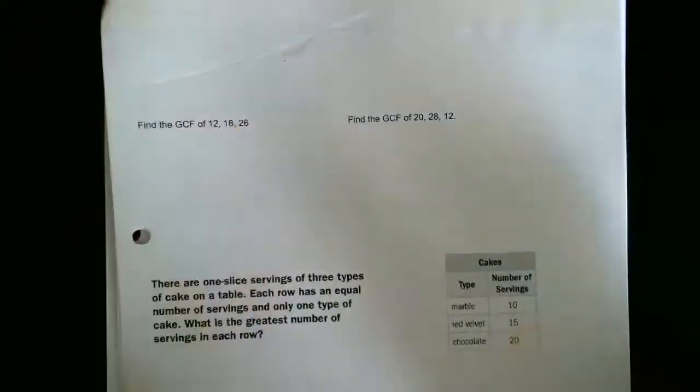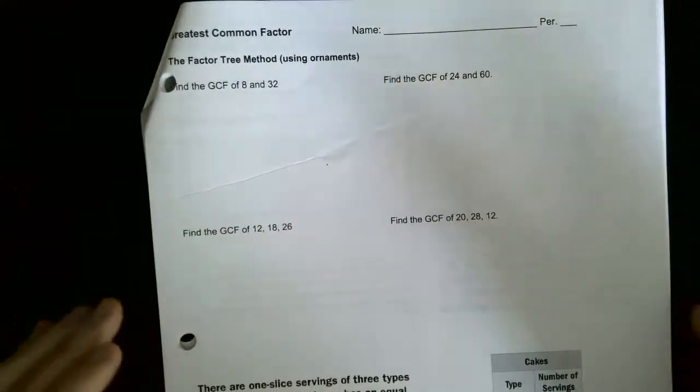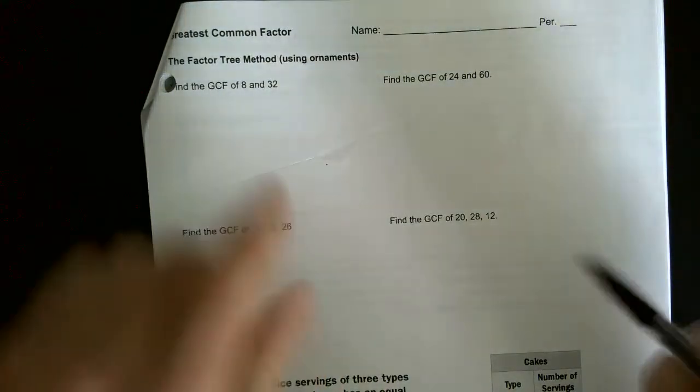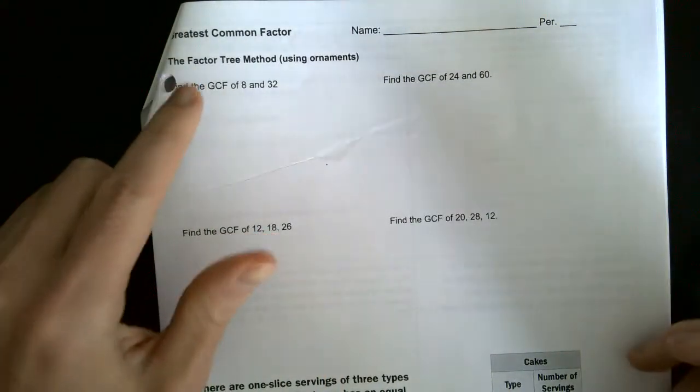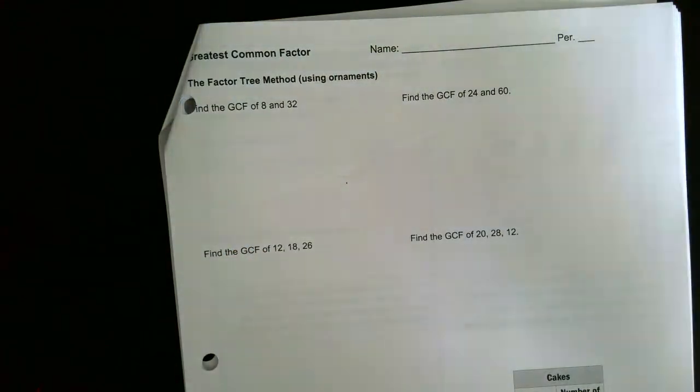But again, this is if you missed class, you were absent the day we did GCF. So we're going to do a few of these together. You can try some on your own if you're getting it. But this is what you missed. So the first thing we're going to do is some very basic GCF problems. And then we're going to look at some word problems. And we're going to use the same method that we used before when we looked at greatest common factor, and that's the factor trees. Okay?